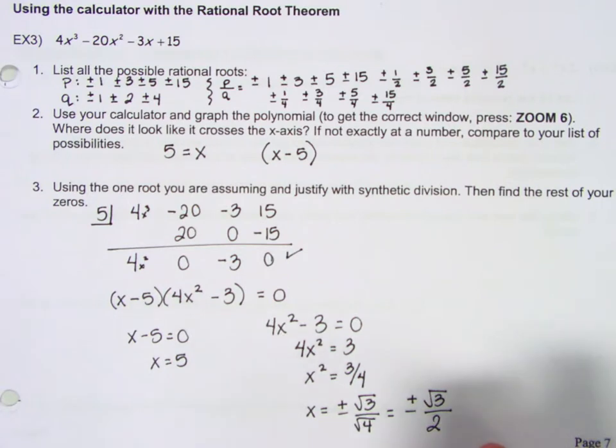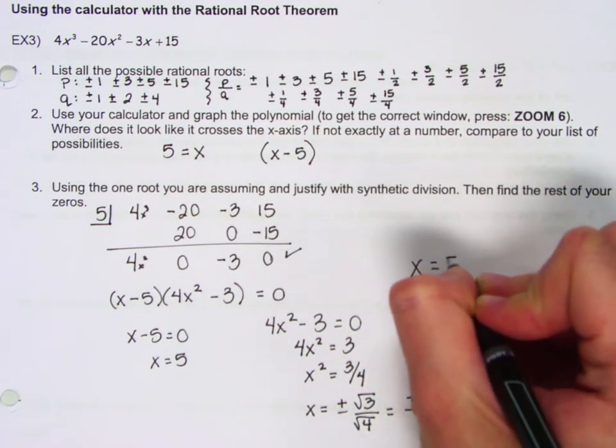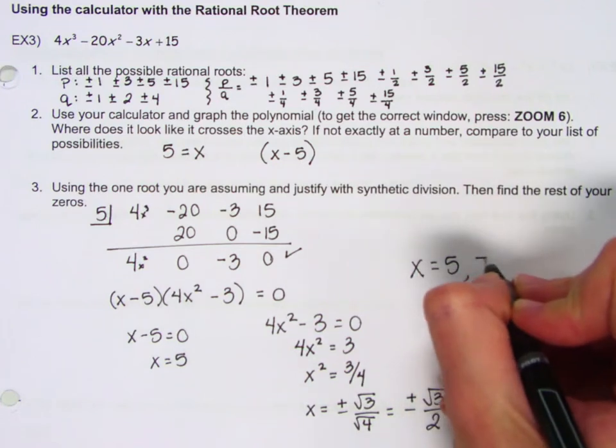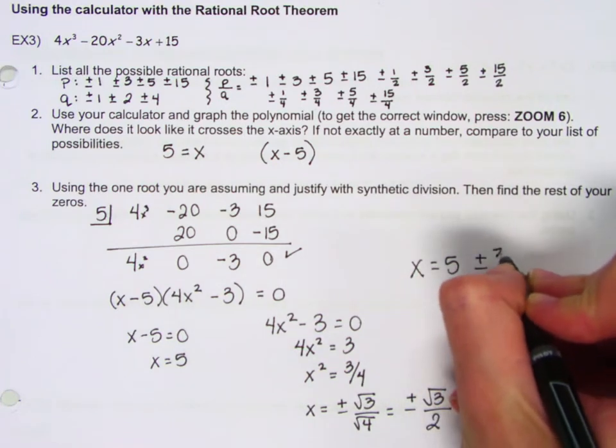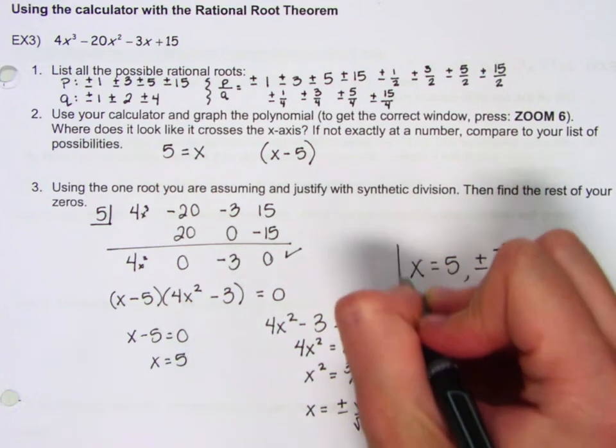This is not a rational root, but it does give us the zeros here. So our x values, x is equal to 5, and it's equal to plus or minus square root of 3 all over 2.